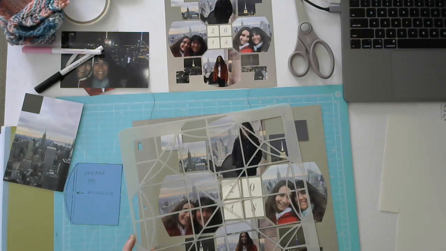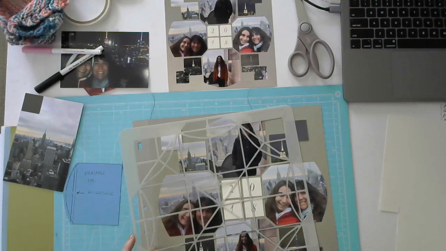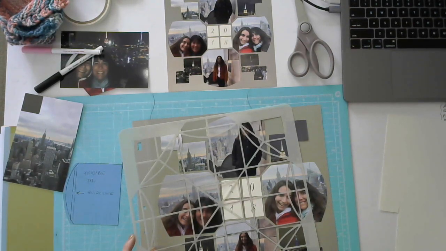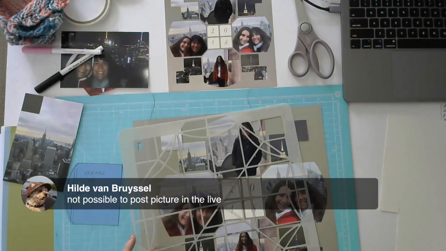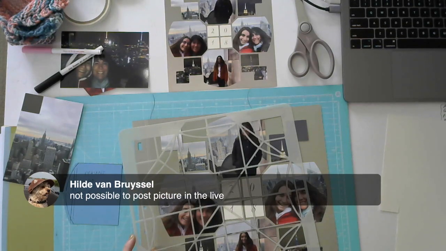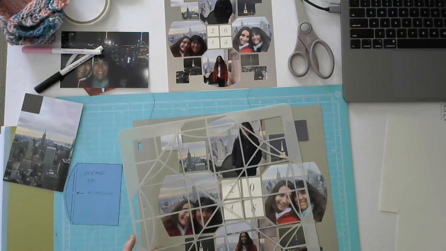Okay, I'm going to try myself then. I don't want to mess up, so I'm just going to. And if it's not working, it's not working. I don't see any photo. Oh shoot! Hilda confirmed that. That sucks, I'm honest. Oh, you cannot do that? Oh man. Okay, so that's okay. Then we're just going to do.